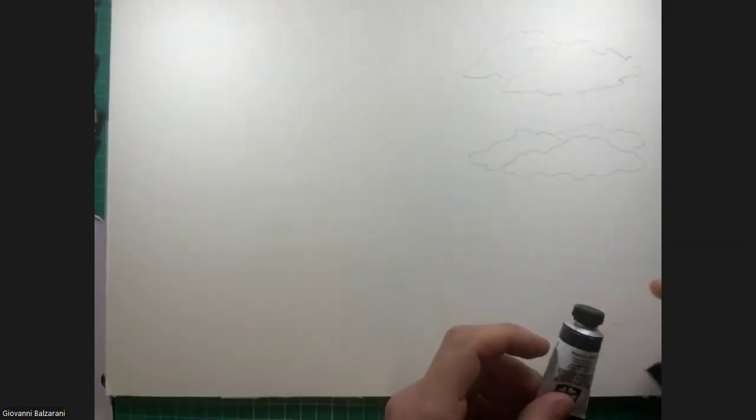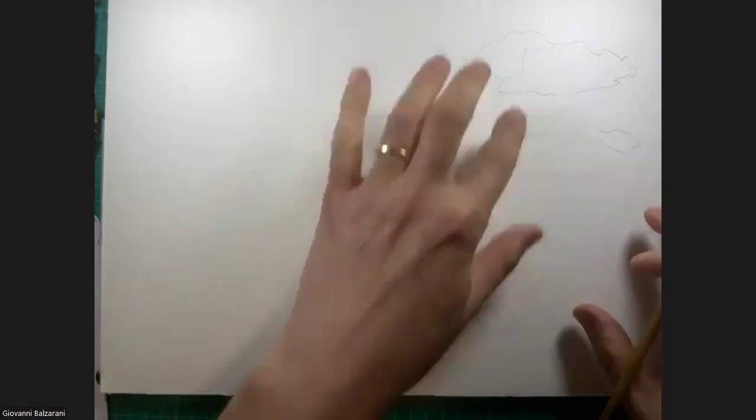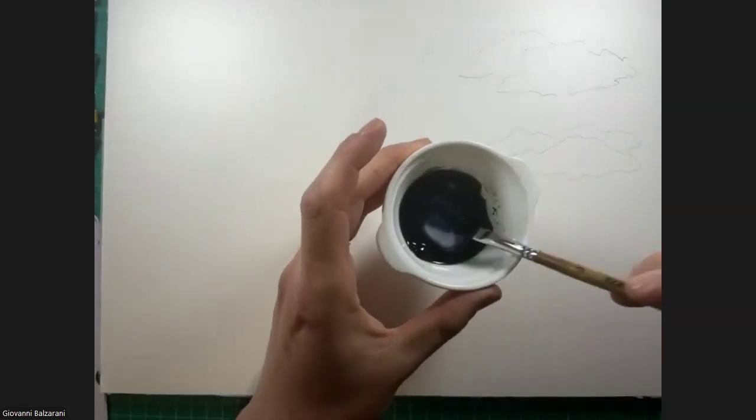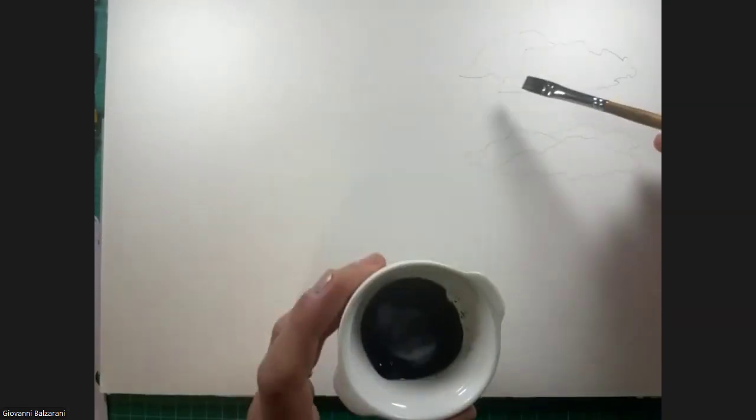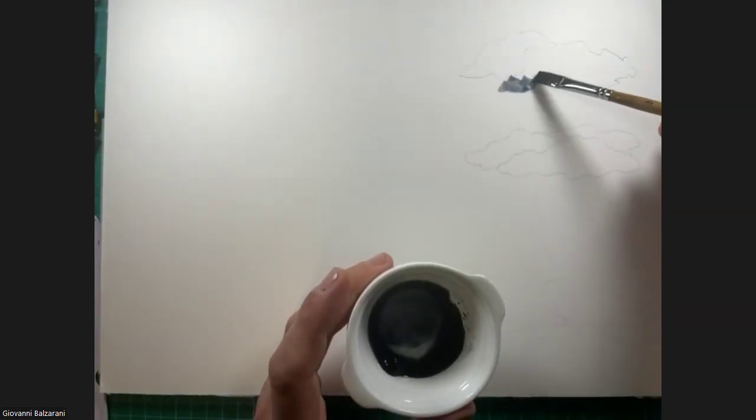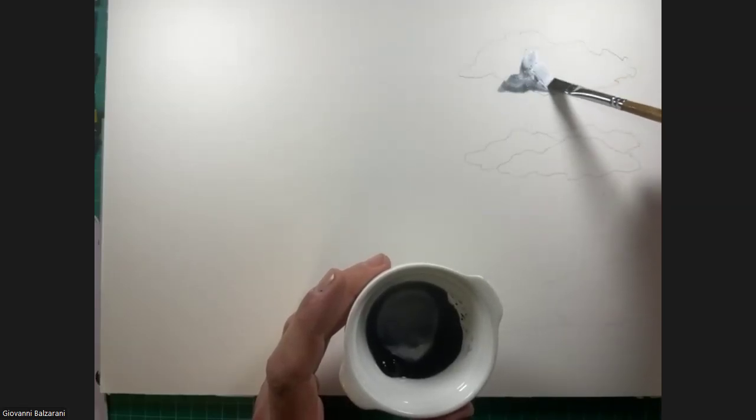For example, I try in two modes. I will show my pencil. This is Payne's gray. It's one of the beautiful grays. It's perfect for cloudy.